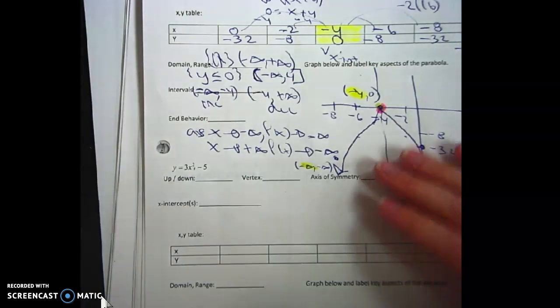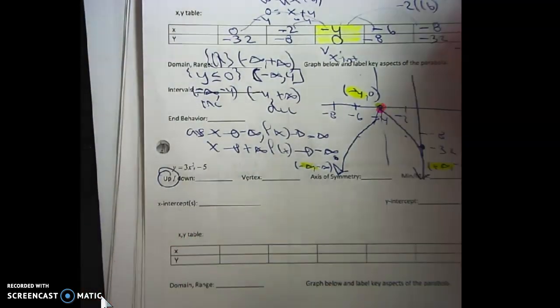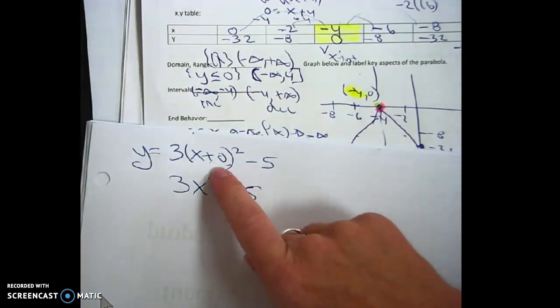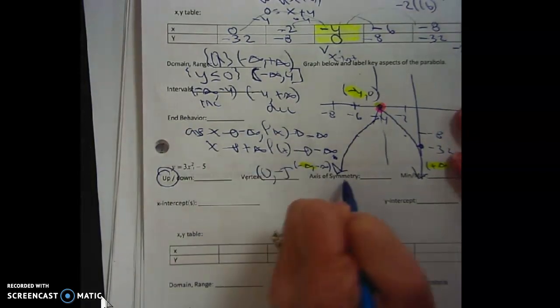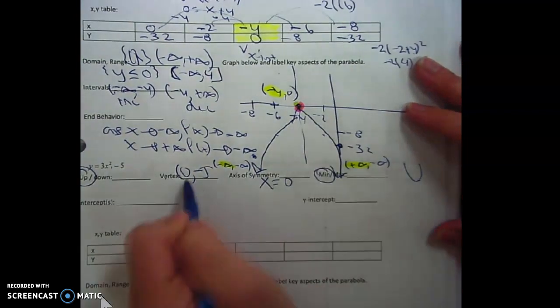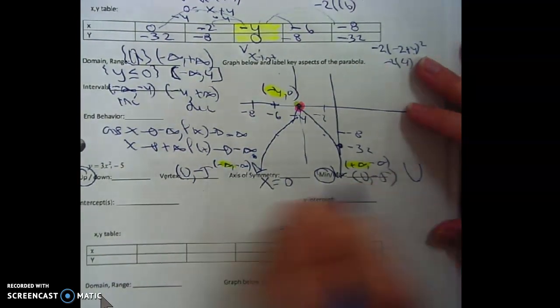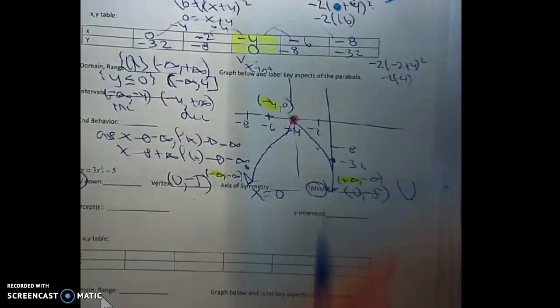Okay, so we know it's going up because that's positive. The vertex, we can see, you don't have to take the opposite of nothing because it's still nothing, is 0, -5. That means the axis of symmetry is x equals 0. It's going up. That means it's a minimum. What's the minimum? 0, -5. You should kind of be here like, oh, I get this now. The y-intercept, plug in 0.